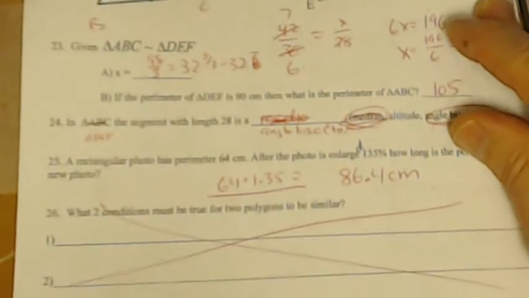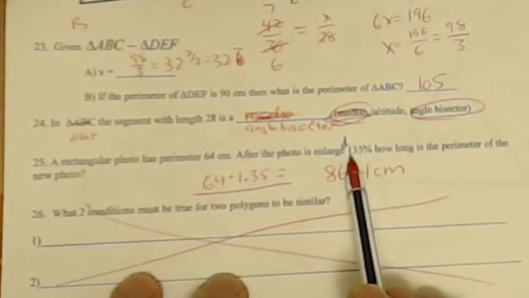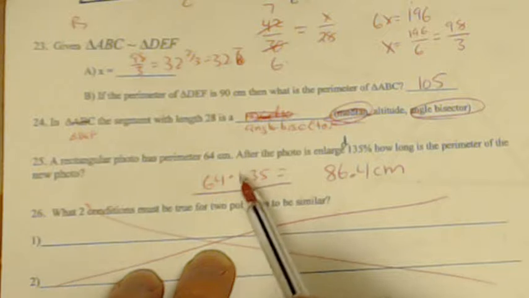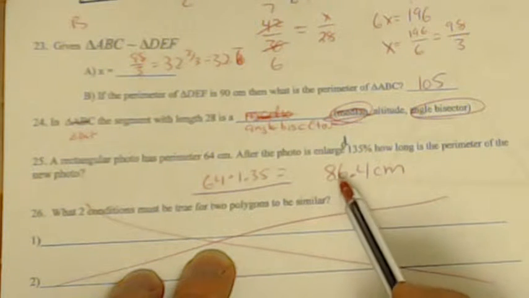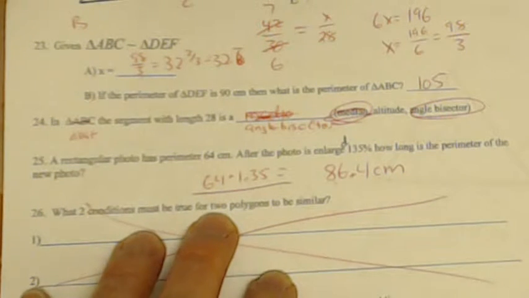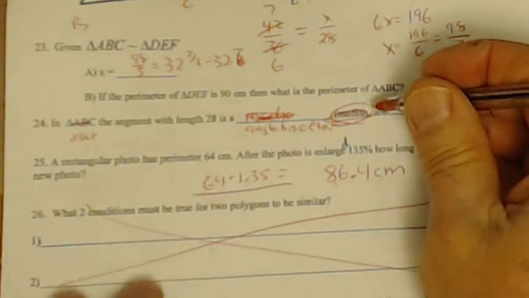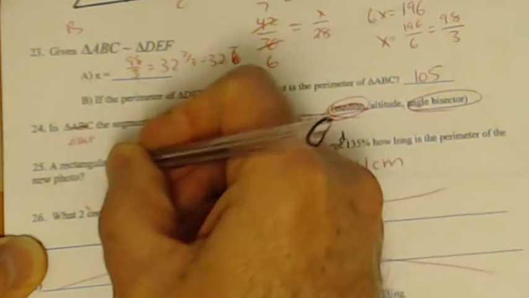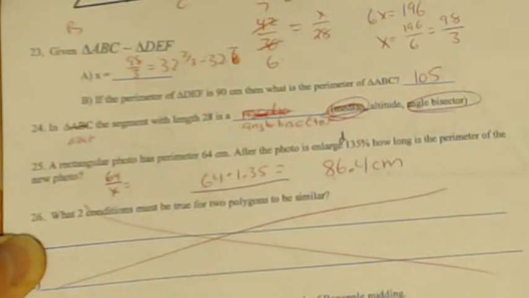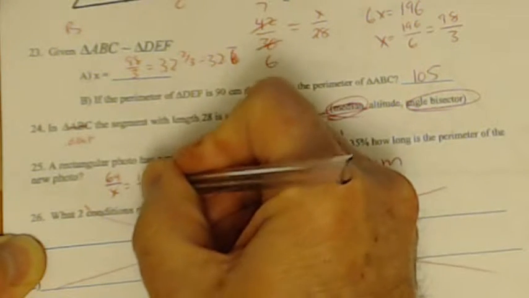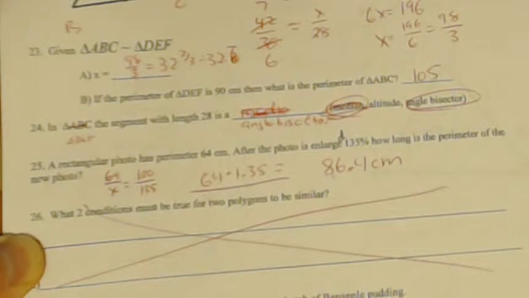Okay, if we're going to enlarge a photo by 135%, just convert the 135 to 1.35 as a decimal and multiply. That's 64 times 1.35 is 86.4 centimeters. It's possible to do it other ways. For those of you, if you like proportions and want to do one of those, you could say that perimeter is to perimeter, 64 is to x, as the original 100 is to the enlargement 135. Cross multiply and solve, you'll get the same answer.